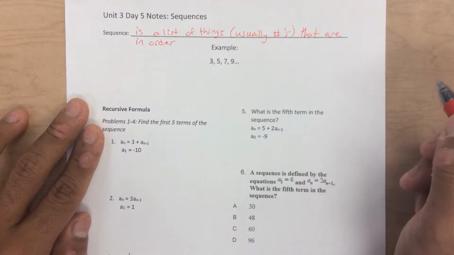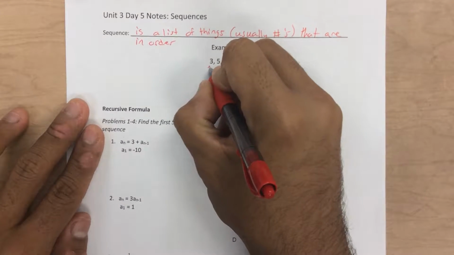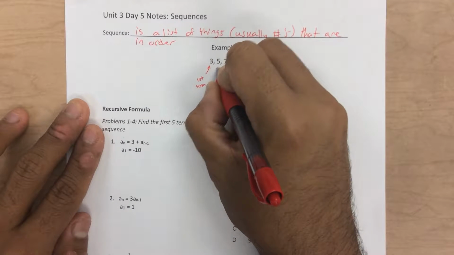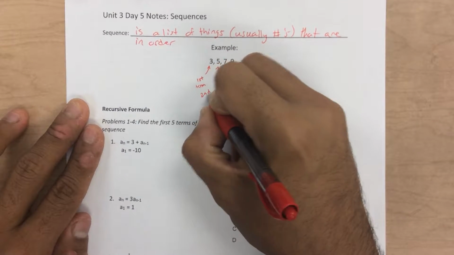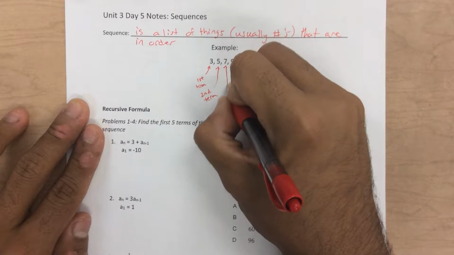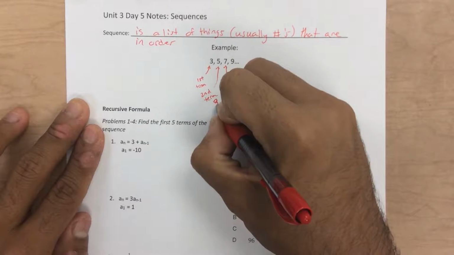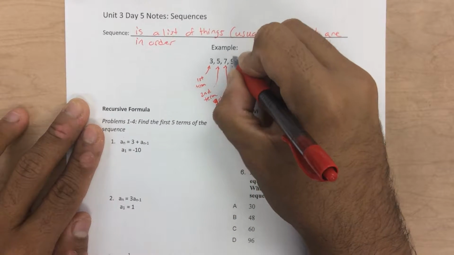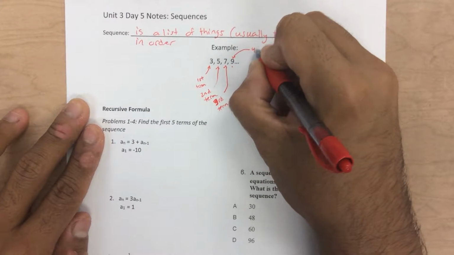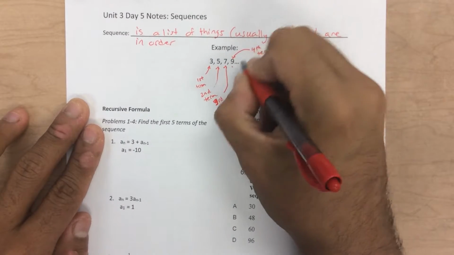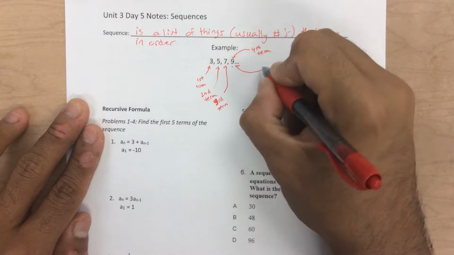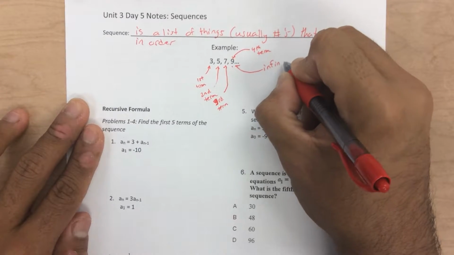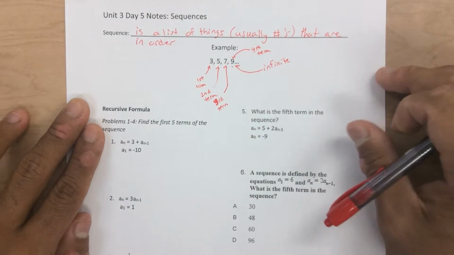Now, an example of a sequence is 3, 5, 7, 9. This is considered the first term, second term, third term, and this is considered the fourth term. Now, these three dots mean infinite. It goes on forever. If you notice the sequence, this pattern goes on forever, okay?